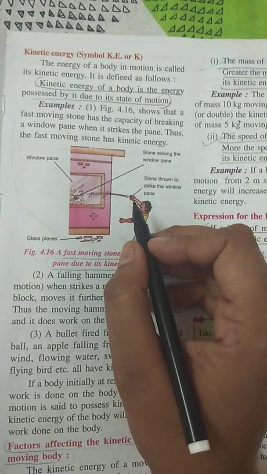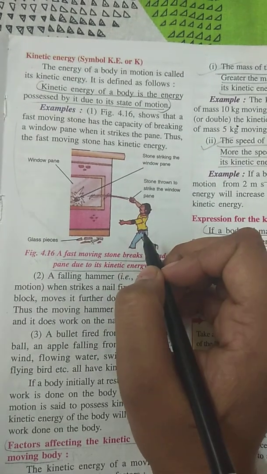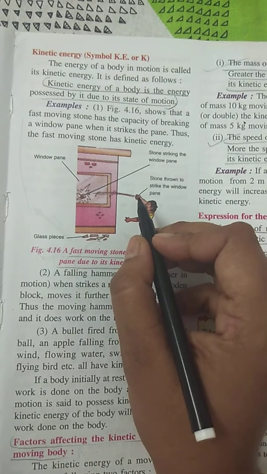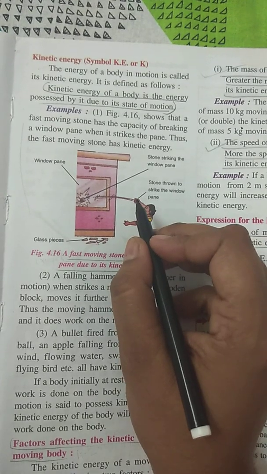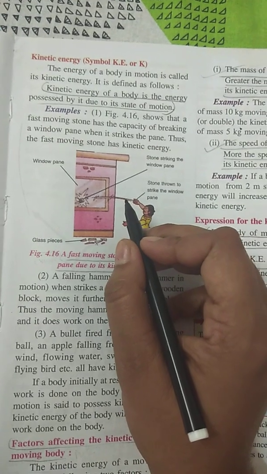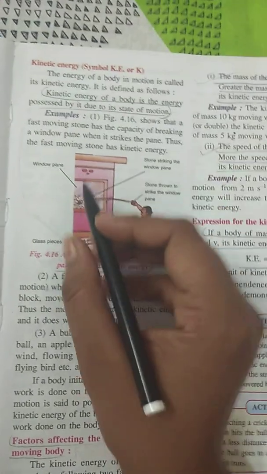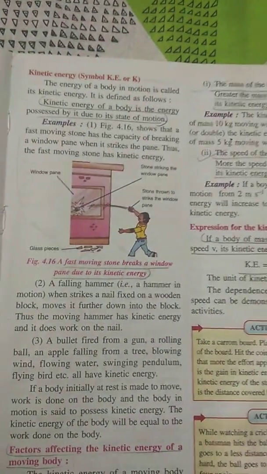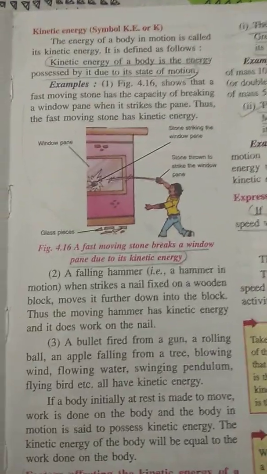If the boy is using his full energy, the stone will also have much energy, and when the stone is left from the boy's hand with full energy, this will change into kinetic energy and the speed of the stone will be very high. If the speed of the stone is more, this window pane will crack or will have a hole in the glass. So this is the best example you can see in picture form.